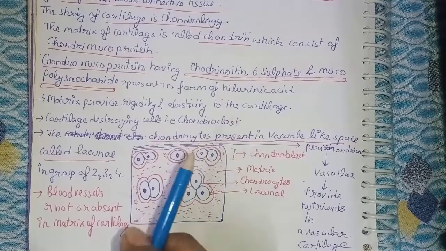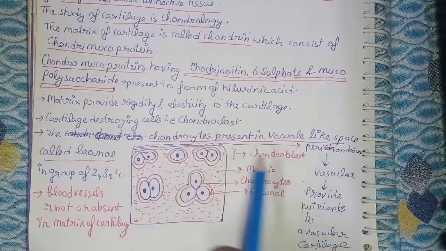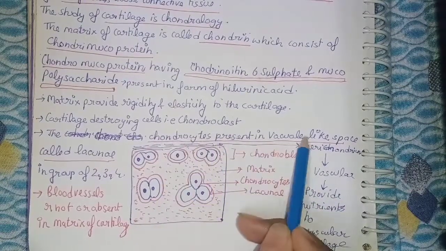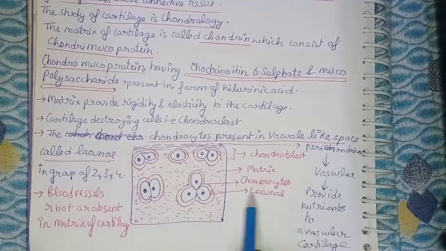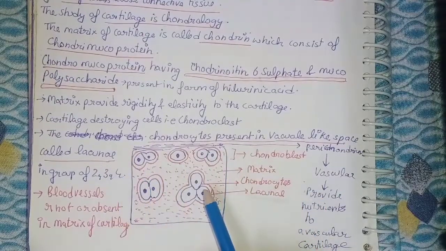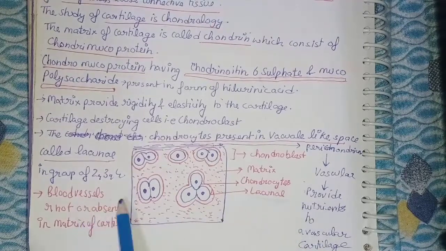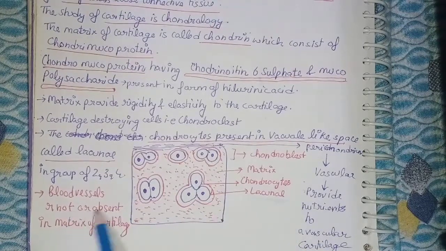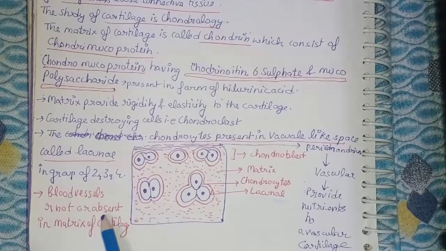Chondrocytes are present in vacuole-like spaces called lacunae. Chondrocytes are the cartilage forming cells, and blood vessels are absent in the matrix of cartilage, so the cartilage is avascular.